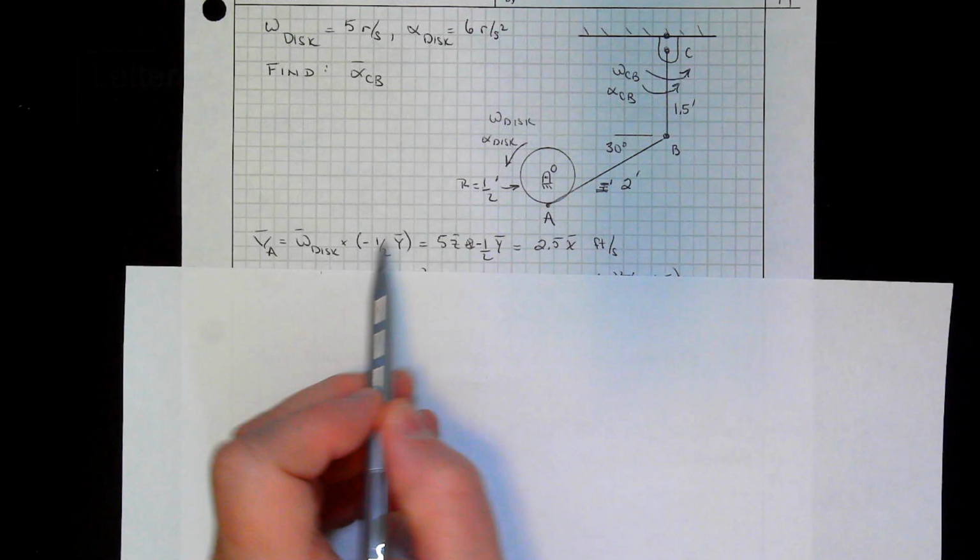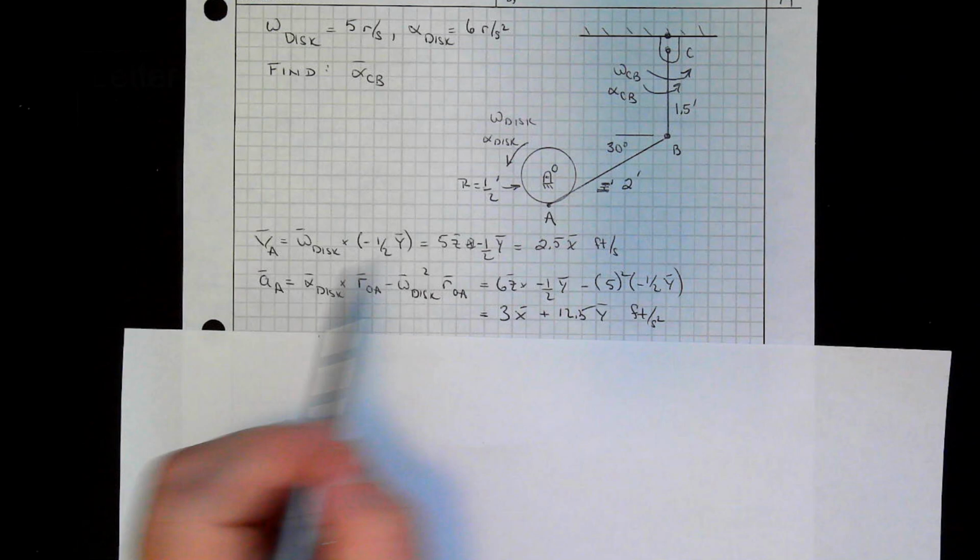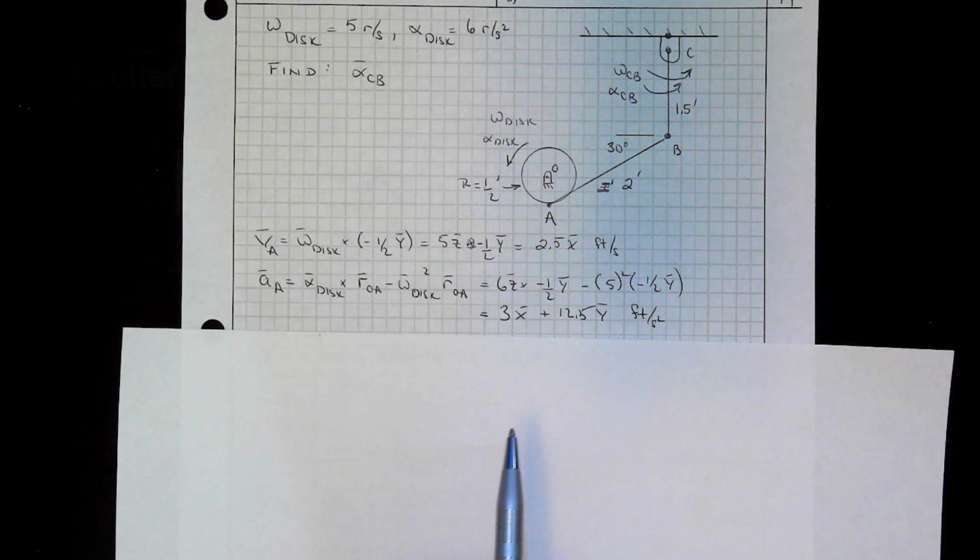The radius of this disc is 1/2 of a foot. From A to B is 2 feet, and from B up to the ceiling is 1.5 feet, or up to the pin. It'll be a little farther to the ceiling. O to A is straight down. So this and that are parallel, and A to B is at 30 degrees.